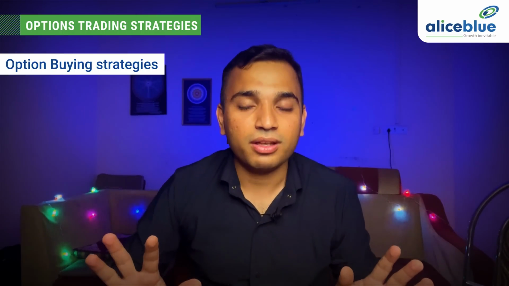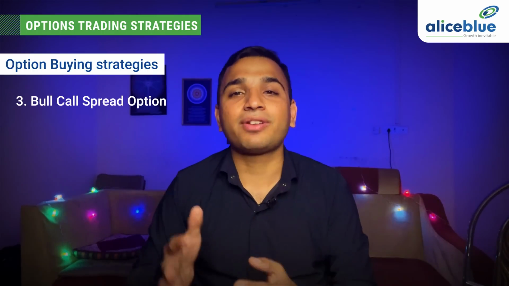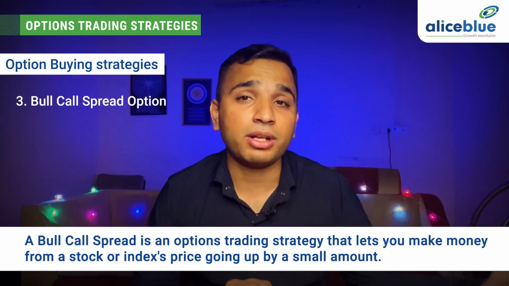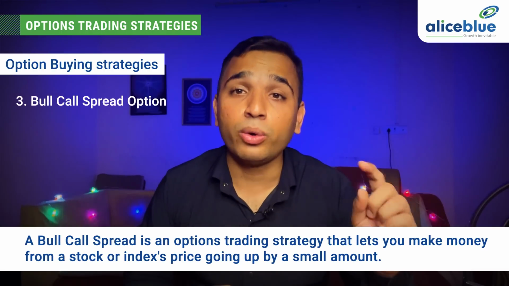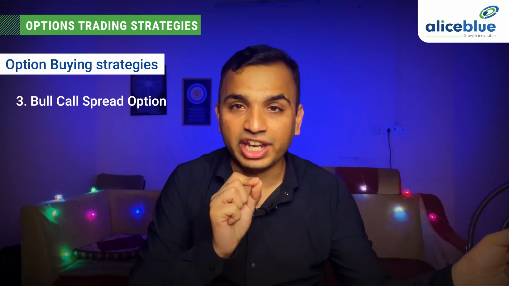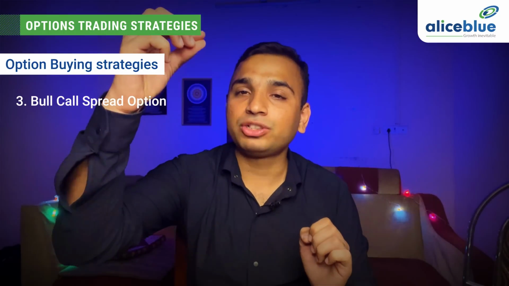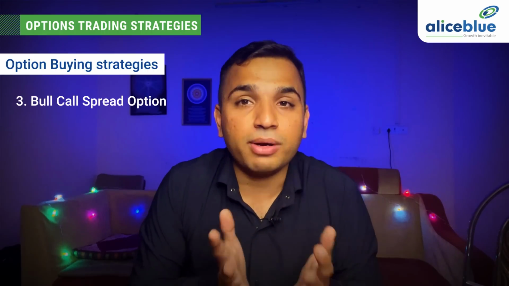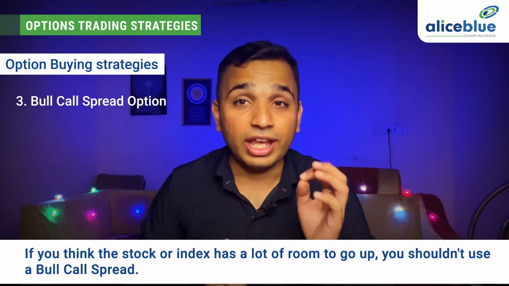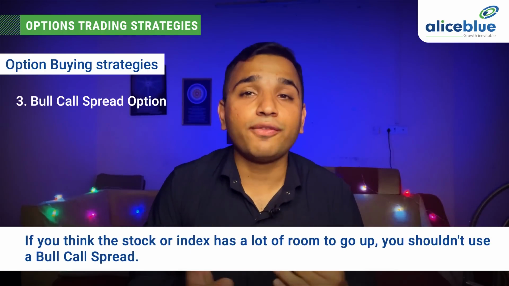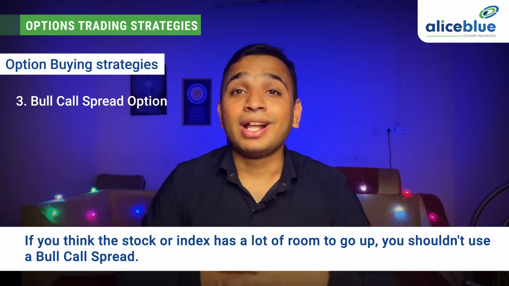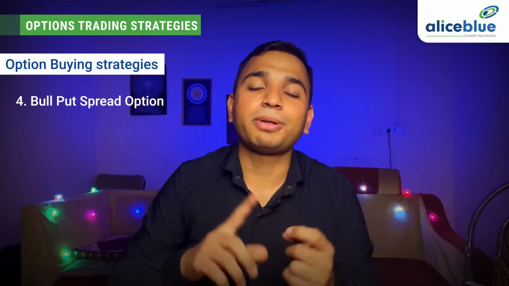Bull call spread option strategy. A bull call spread is an options trading strategy that lets you make money from a stock or index's price going up by a small amount. The strategy is done by using two call options to create a range with a lower strike price and an upper strike price. When you are moderately bullish about a stock or index, a bull call spread can be a good way to make money. If you think the stock or index has a lot of room to go up, you shouldn't use a bull call spread. Understood?